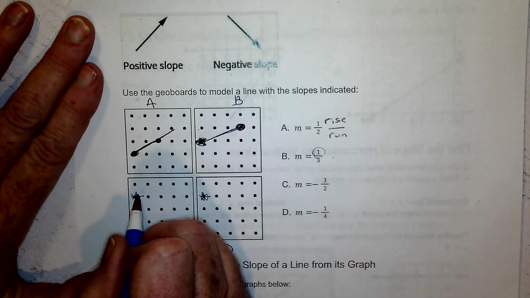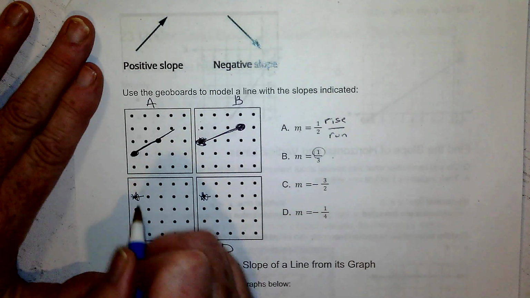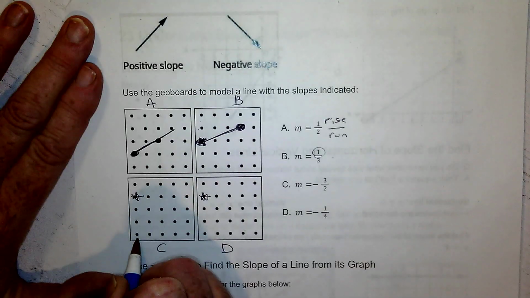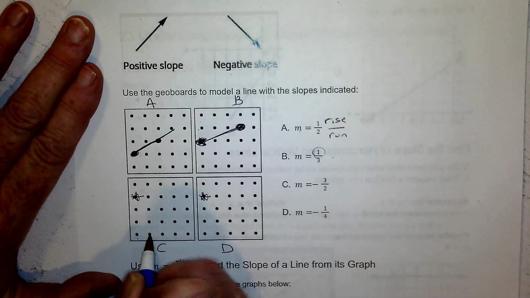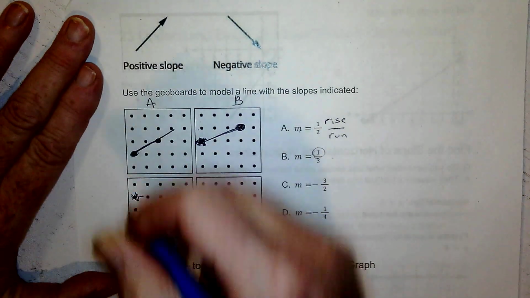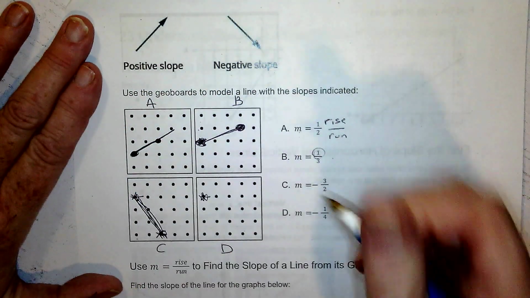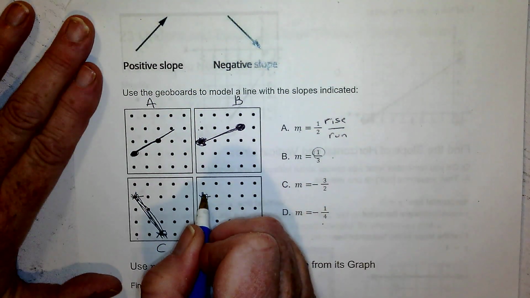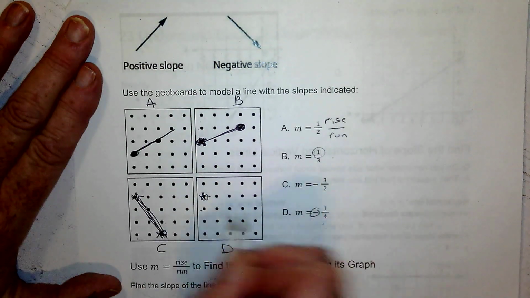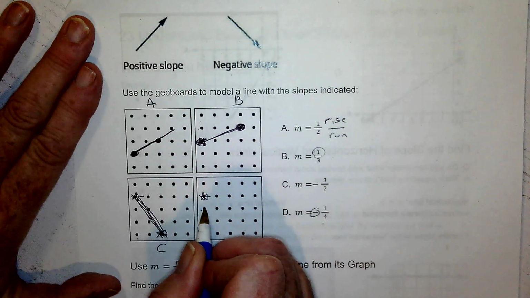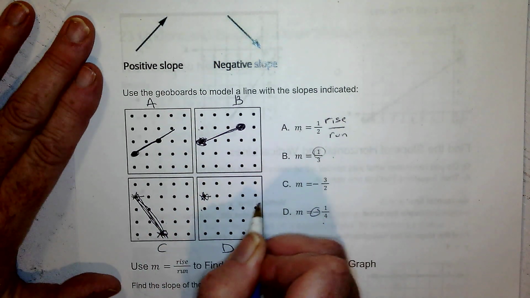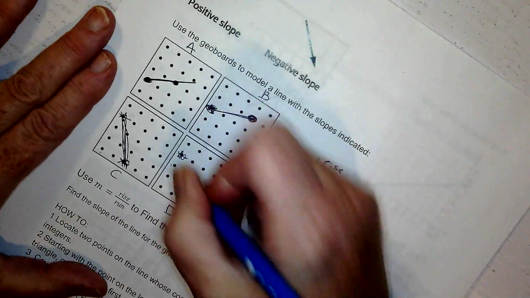So for C, I'm going to rise down 3, 1, 2, 3, and then I'm going to run to the right 2, 1, 2. So there is my other point. Oh, helps if I can draw a straight line. For this one, I'm going to rise down 1 because it is negative, and then I'm going to run to the right 4, 1, 2, 3, 4, and connect the dots.